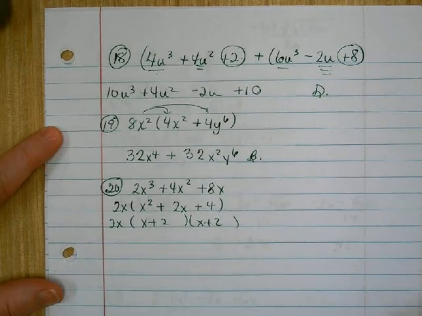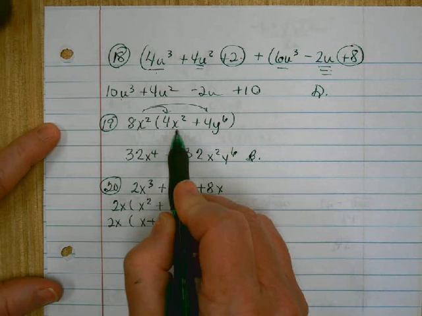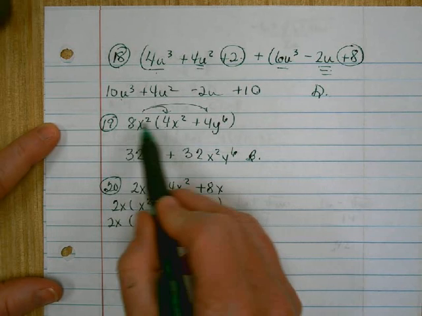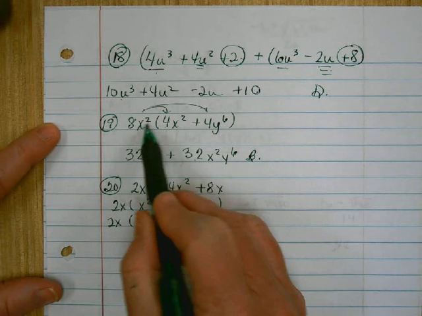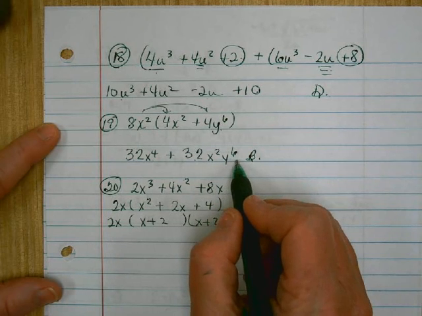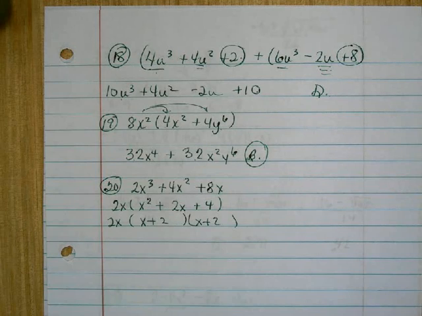19 you need to distribute. 8 times 4 is 32. X squared times x squared is x to the fourth. Then 8 times 4 is 32. X squared times y to the sixth. You cannot combine those if they have different letters. So it's x squared y to the sixth. This is answer choice B.